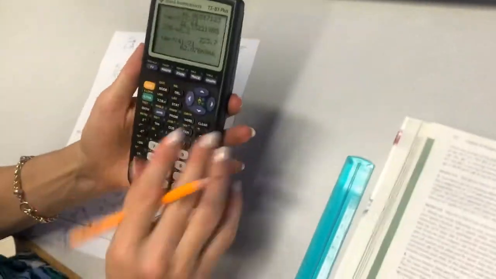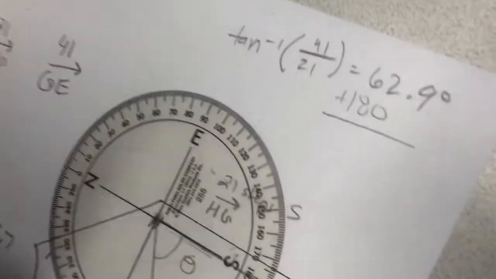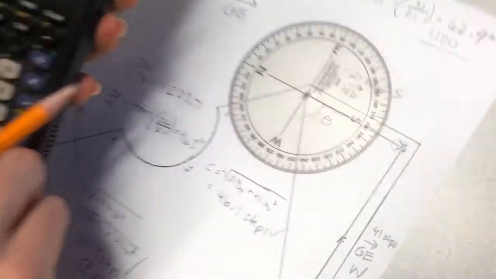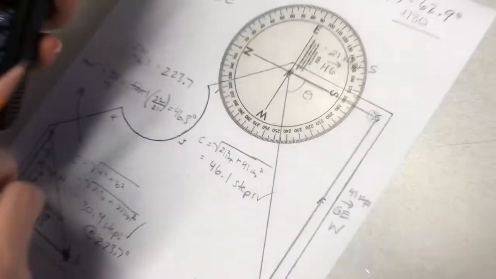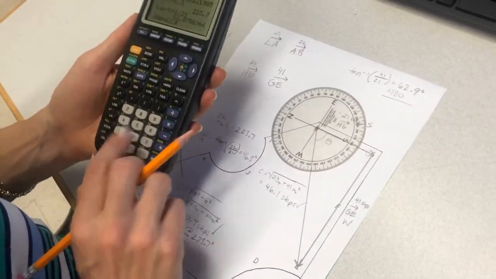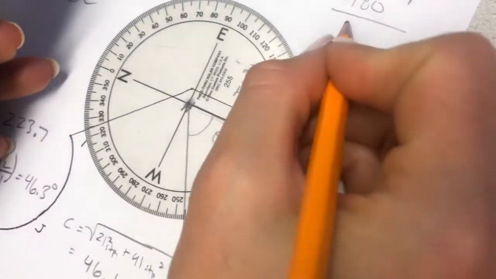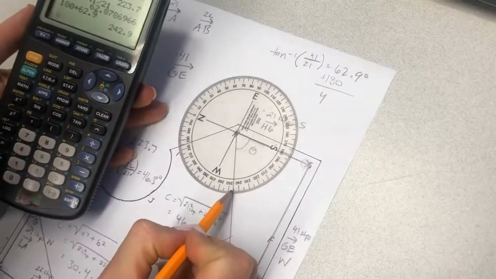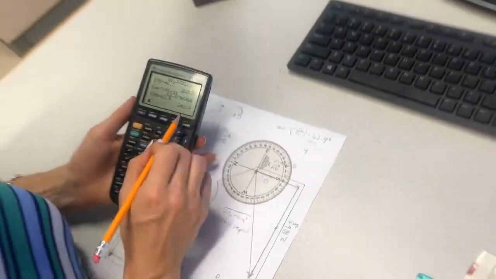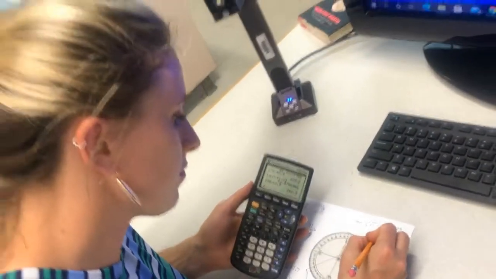You guys have to take a step back and really make sure you're adding right. It should be right around 240 something. Look at that. Woohoo! 242. See, because that's what the compass is telling us right there. So we're gonna call it 243.